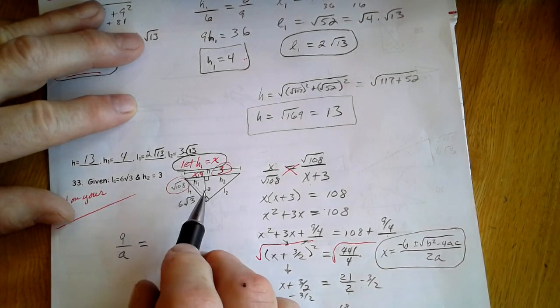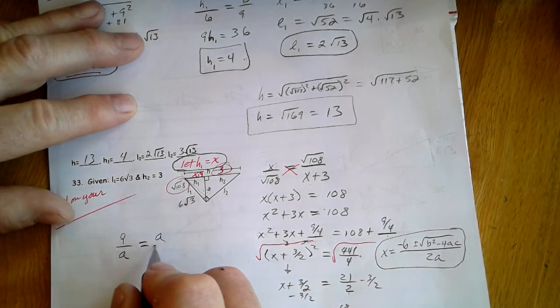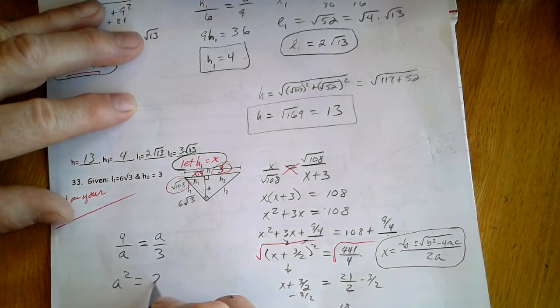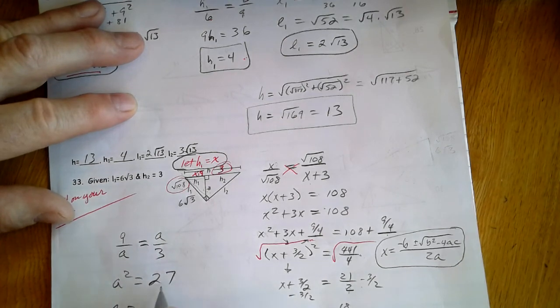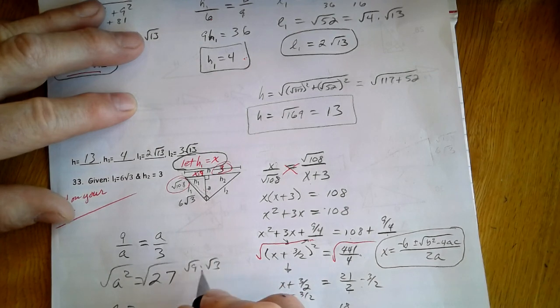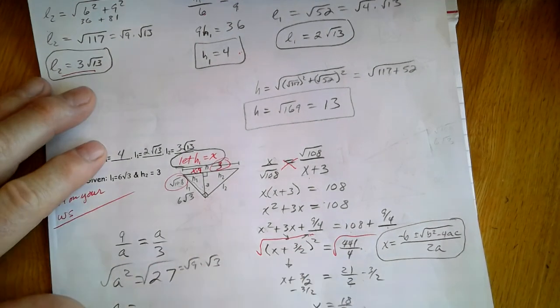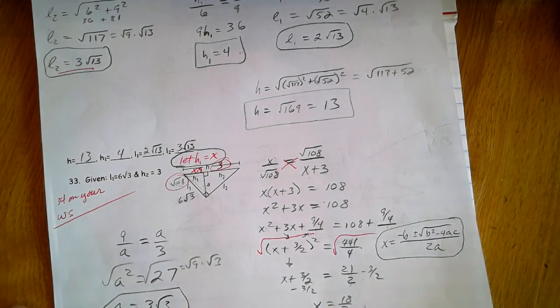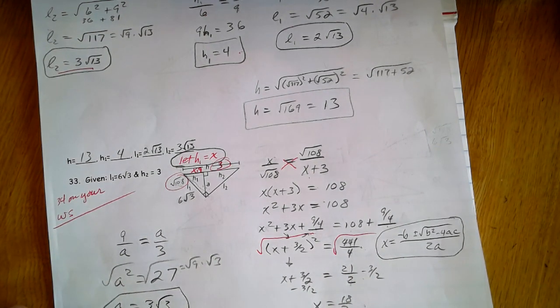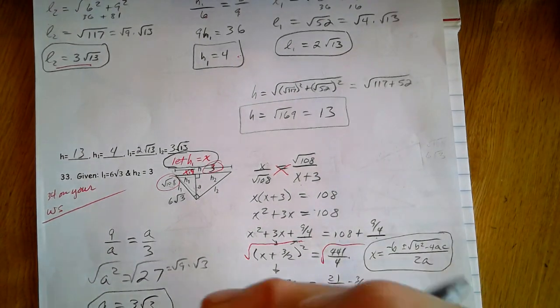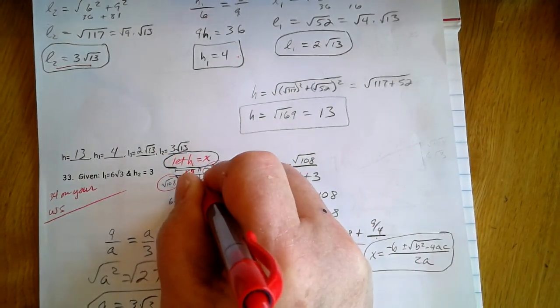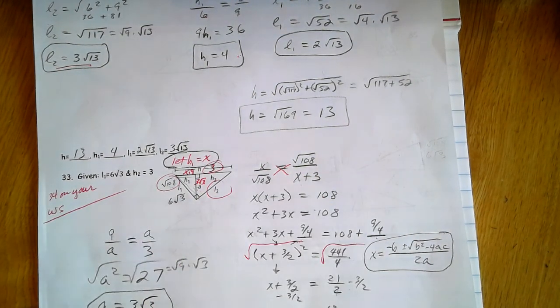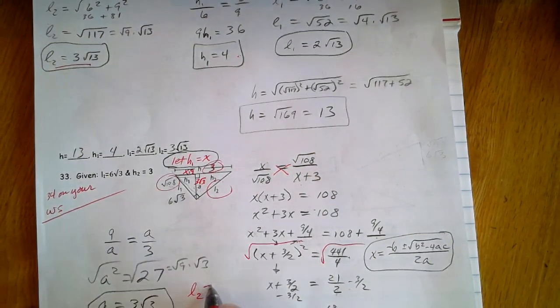If I want to find a, I can say 9 is to a as a is to 3. So a squared equals 27. Taking the square root of both sides, a equals the square root of 9 times the square root of 3, which is 3 root 3. All right, we are on our way. So now we know this is 3 root 3, or the square root of 27.